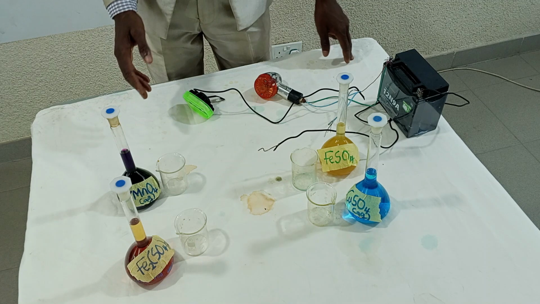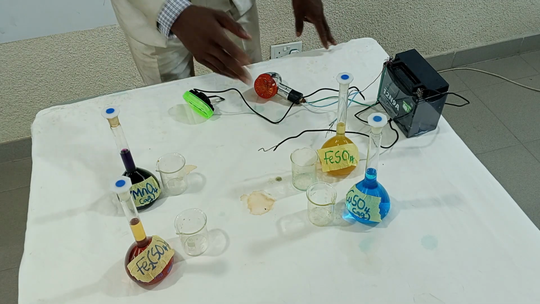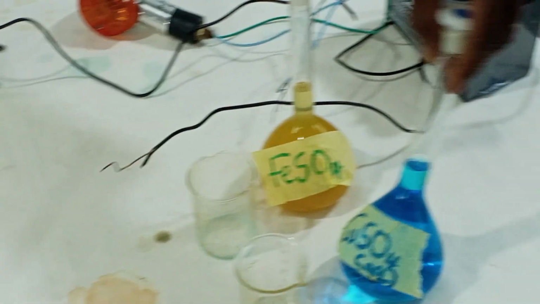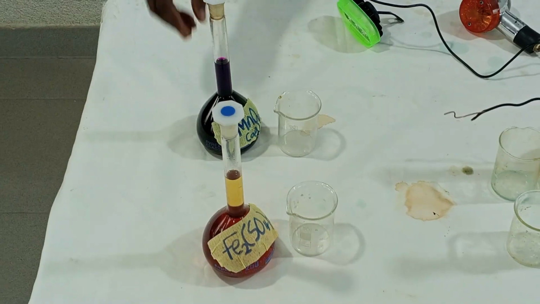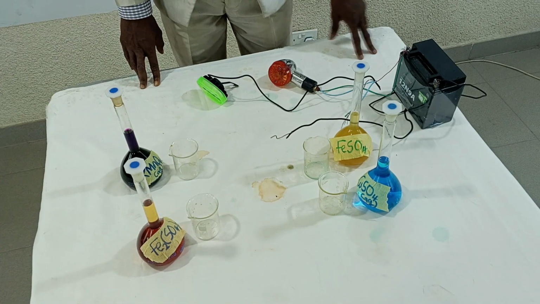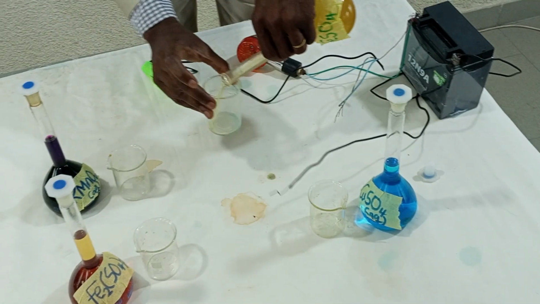Also, I have with me four compounds, aqueous solutions of four salts. We have iron 2 sulfate, copper 2 sulfate, iron 3 sulfate and potassium permanganate. Now, all these four salts can also conduct electricity. I would like to demonstrate each. For instance, we are starting with the iron 2 sulfate.